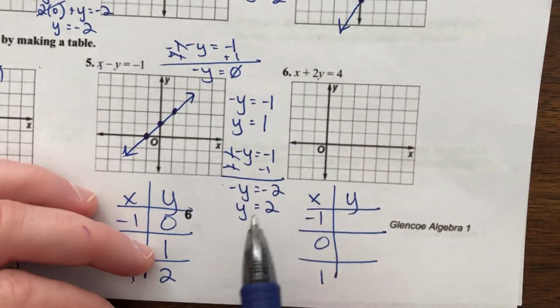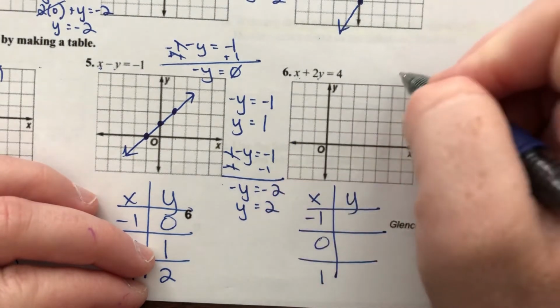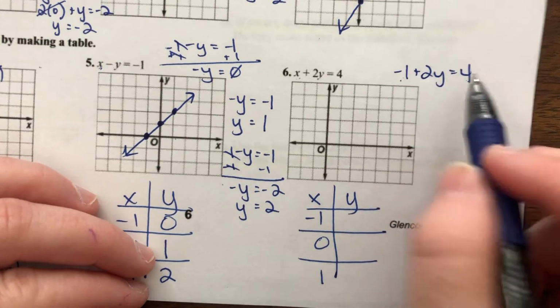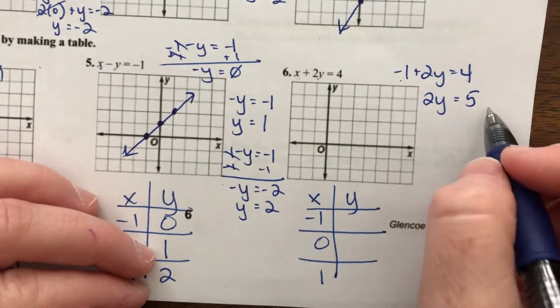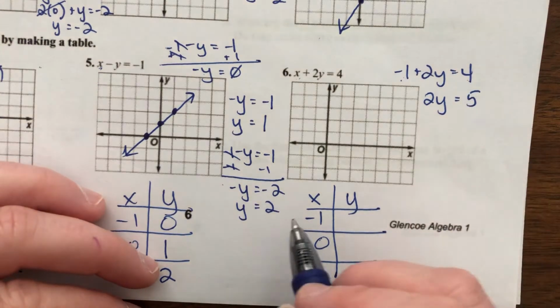x plus 2y equals 4. If I plug a -1 in for x, -1 plus 2y equals 4. I'm going to add 1 to both sides. 2y equals 5. And so that one actually is not going to work out for me so well, right? I'll have a fraction. So maybe I try a different number.